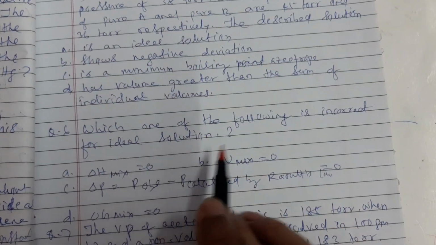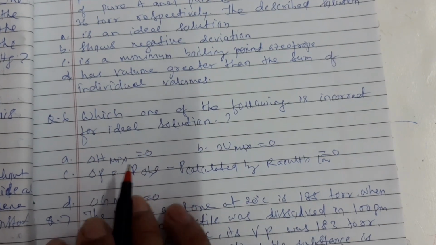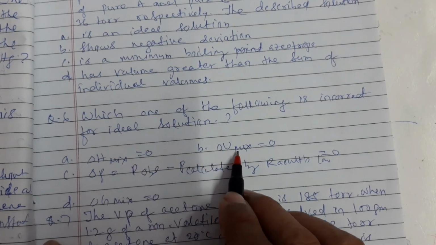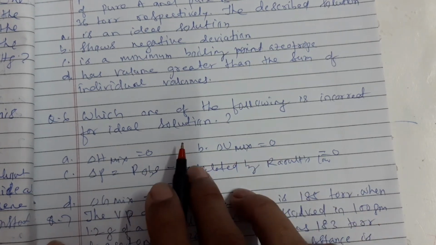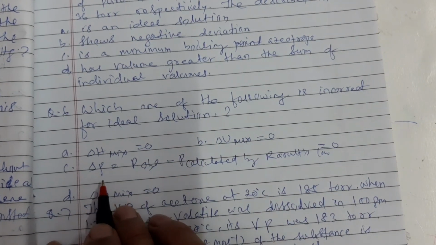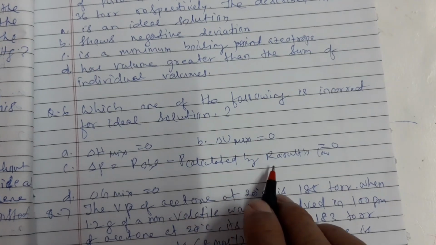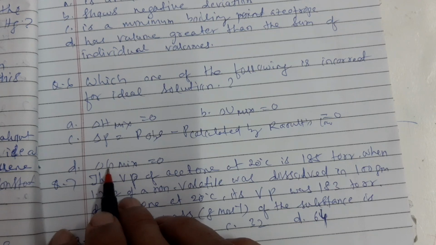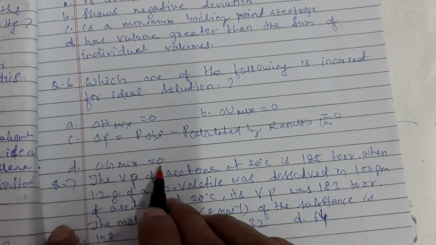Next, which one of the following is incorrect for an ideal solution? So these are the choices given. This is enthalpy of mixing is 0, and this is change in internal energy of mixing, it is 0, and delta P, it is your observed value minus the calculated value from Raoult's law, it is 0, and delta G, the free energy of mixing, it is 0.